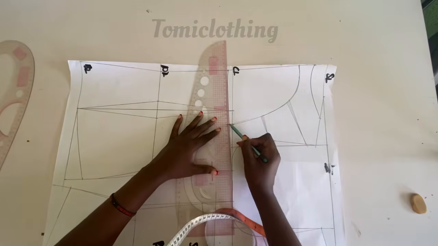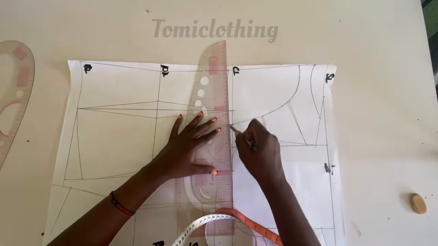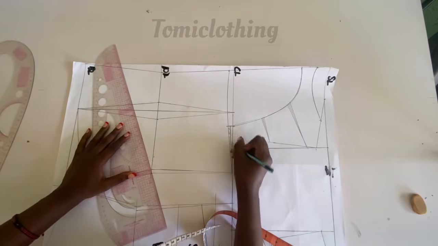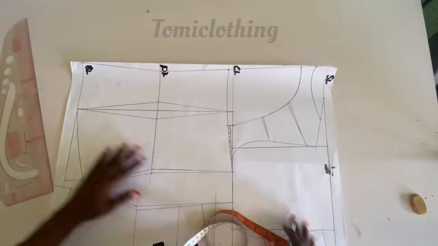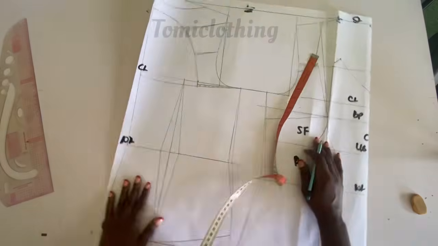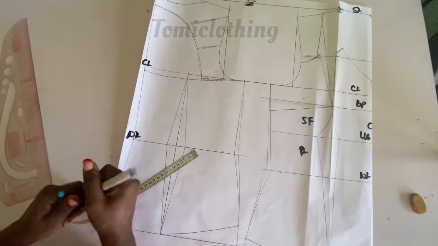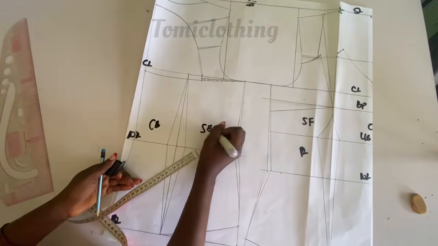at this point, you share it into 2. So the part that I marked X, we're going to cut it out. This is so that that part doesn't fold at the back. Do you guys understand? So that it doesn't fold at the back. That's the reason for that.